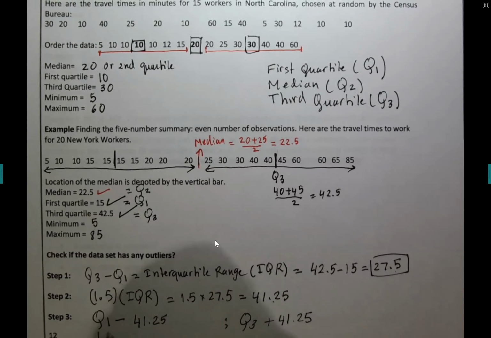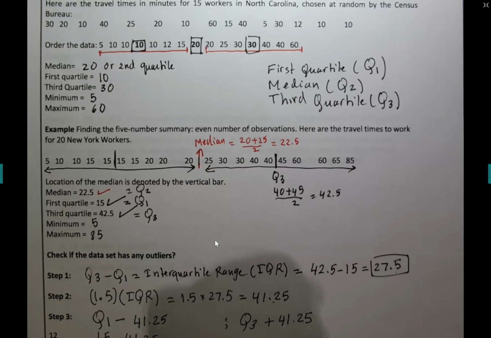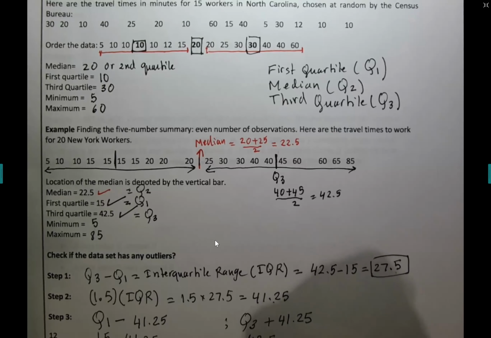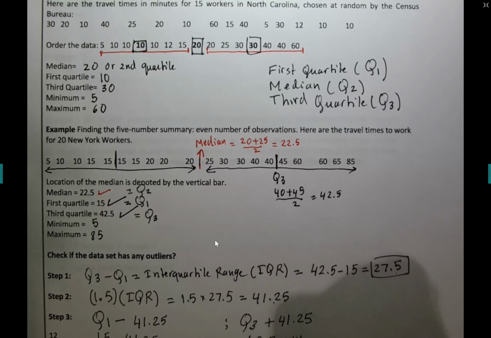So I got 15 minus 41.25. And then take Q3, which is what? 42.5 plus 41.25. And that is 83.75.